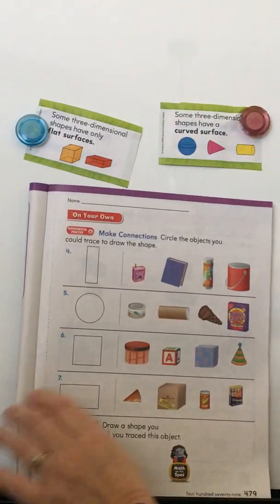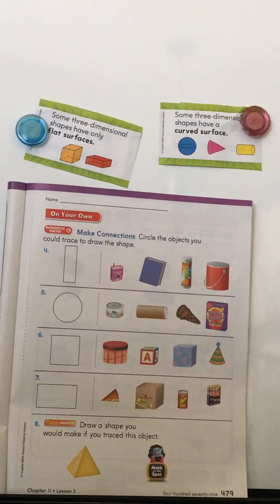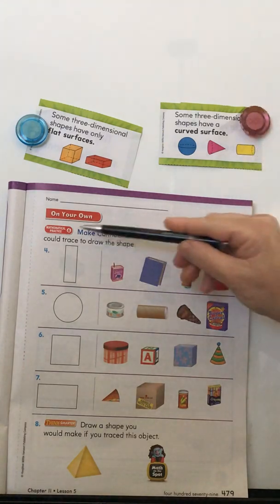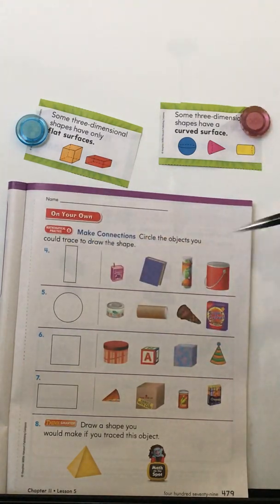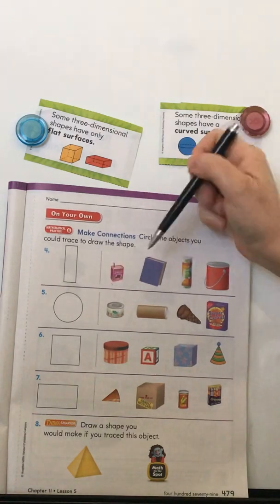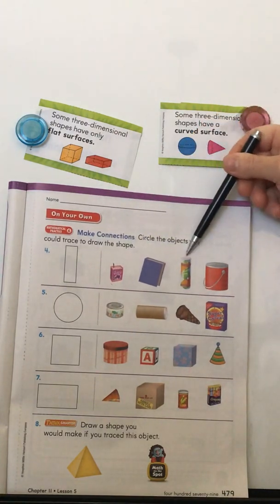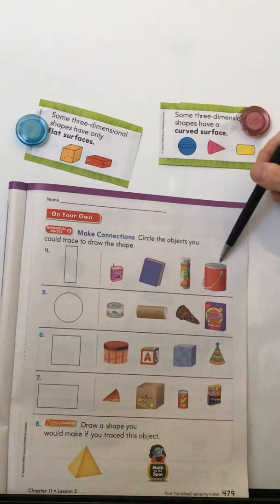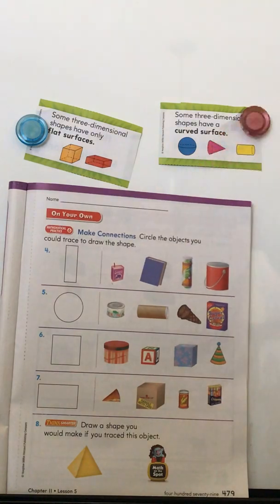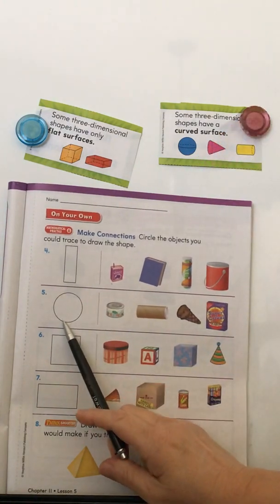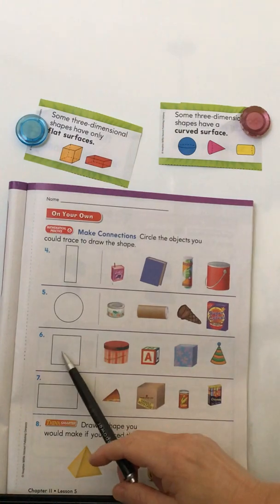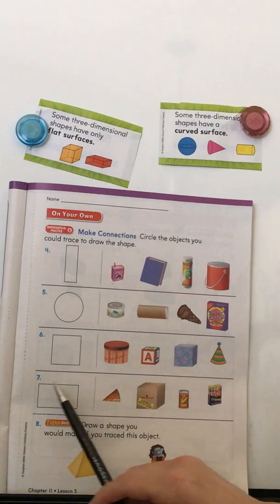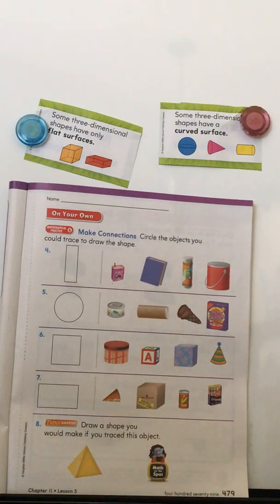Okay, now you're going to do the same thing, but you're going to look at real life objects. So which real life objects, if you traced one of the sides, would make a rectangle? Okay, so if you look at the juice box, if you see a rectangle, then circle it. Look at like a Pringles can. Is that going to make a rectangle? A paint can? A book, will that make a rectangle? Okay, find all the shapes that you can trace the side to make a circle. Find all the objects you can trace one side to make a square. And circle all the objects that you can trace and get a rectangle.